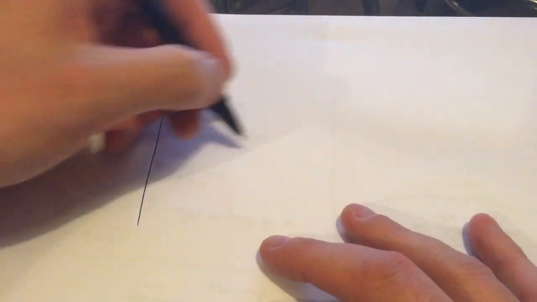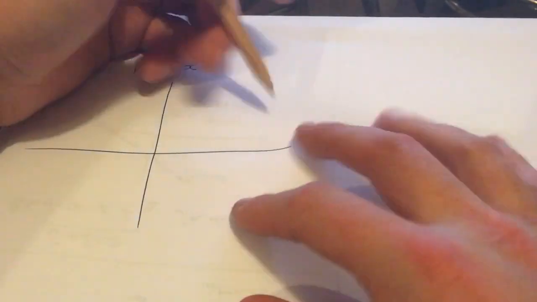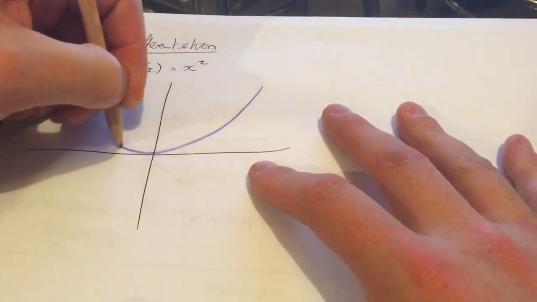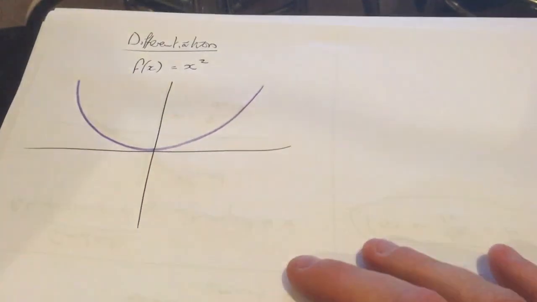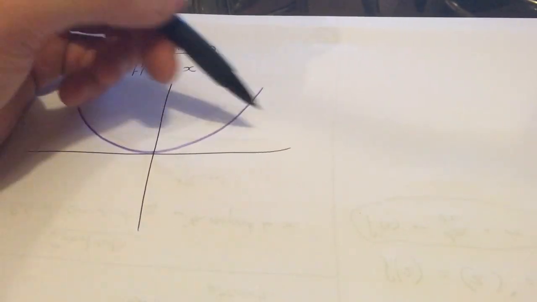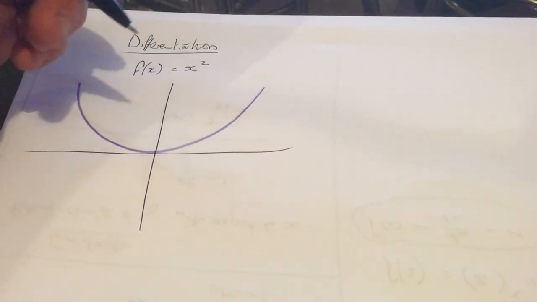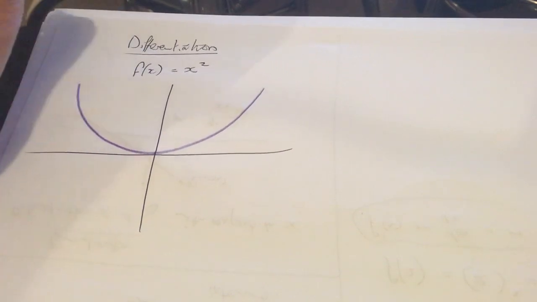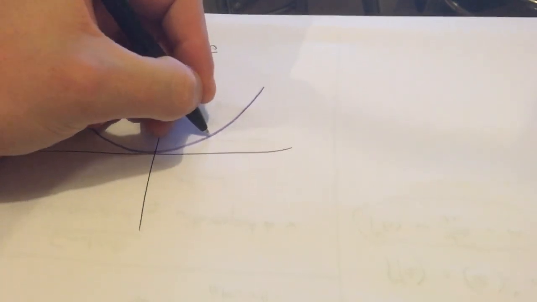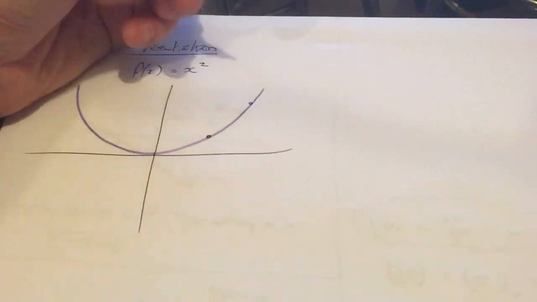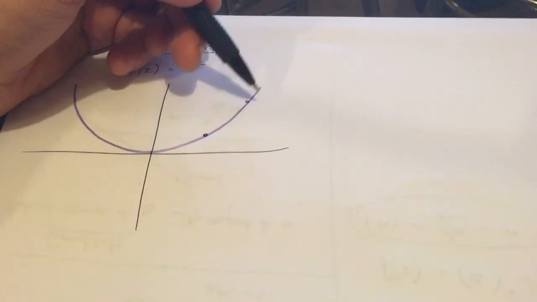So I'll plot this quickly and we'll go through how we're going to do this. And there we go. So it's not a straight line, but we can still find the gradient of this using similar methods. Now, what Newton and Leibniz came up with was we're going to take two values on this curve, and we're going to say these values are infinitely close together.